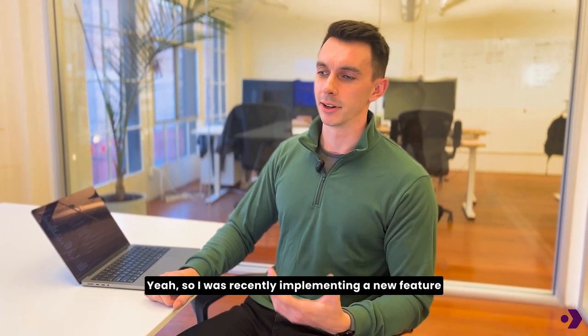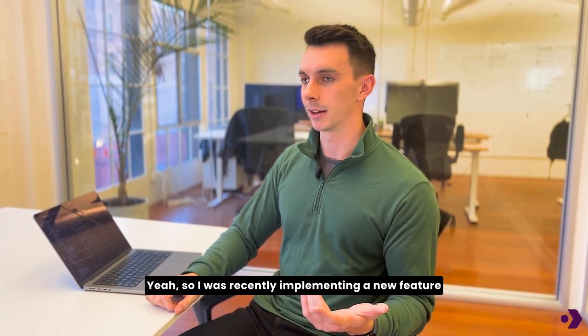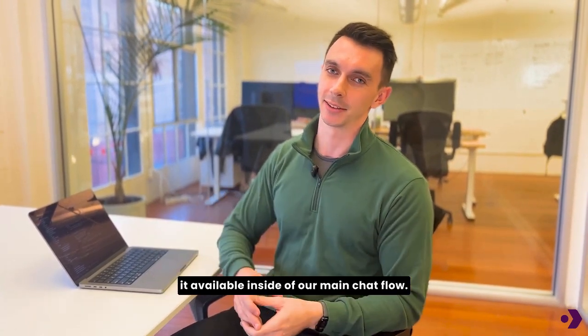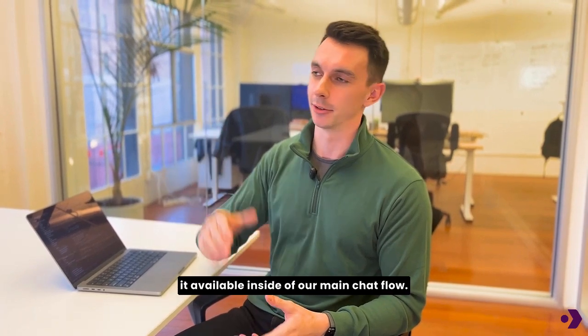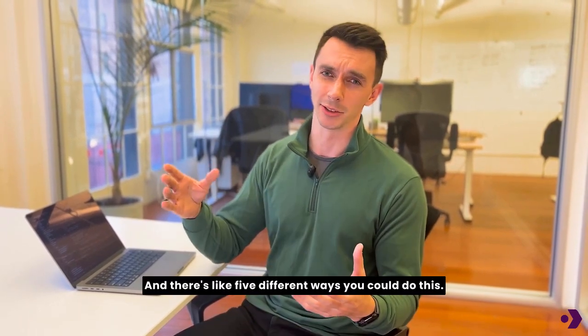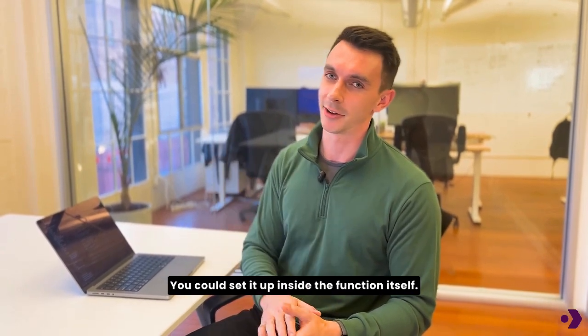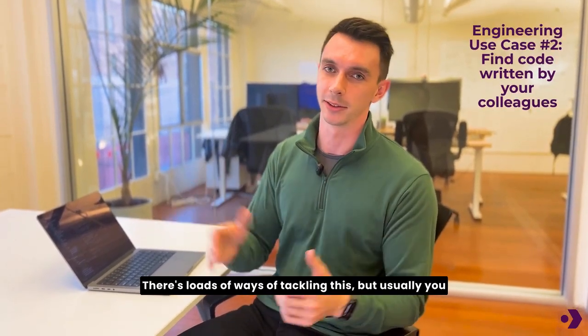Yeah, so I was recently implementing a new feature where I had to construct a component and make it available inside of our main chat flow. And there's like 5 different ways that you could do this. You could do it via dependency injection. You could set it up inside the function itself. You could do it class-based, function-based. There's loads of ways of tackling this.